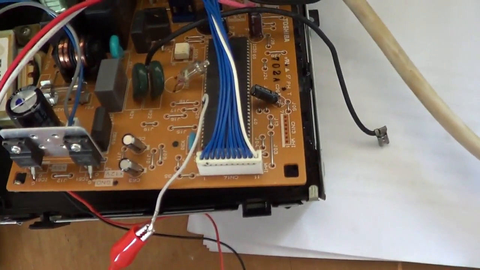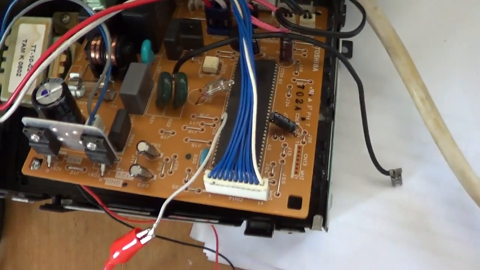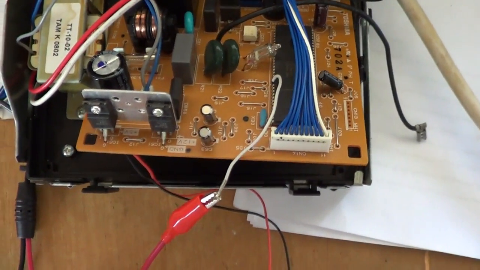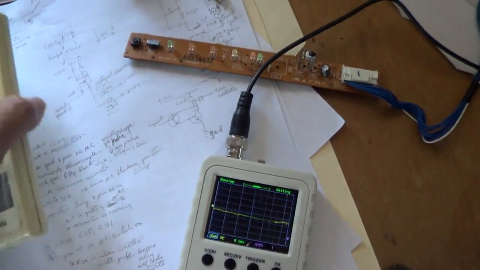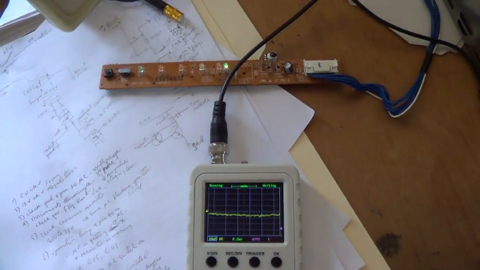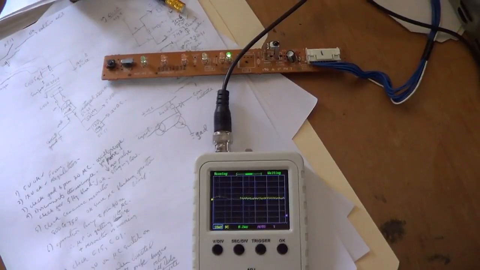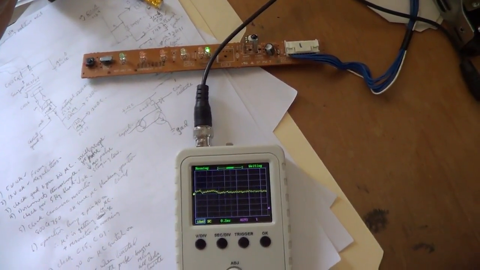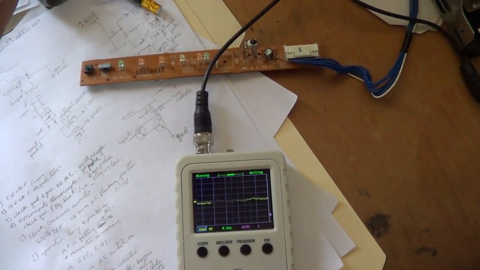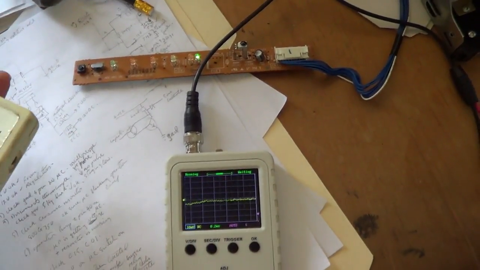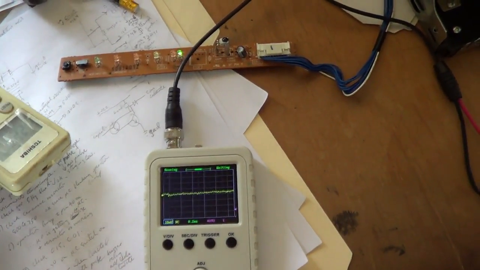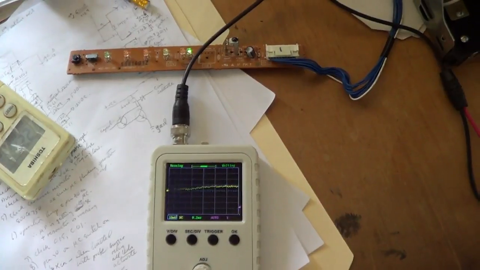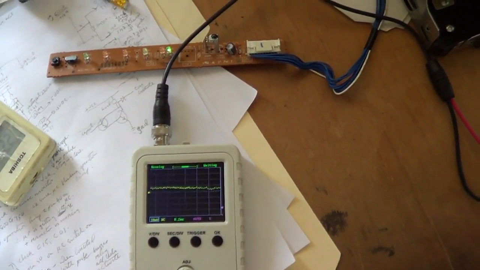So I've connected the oscilloscope to pin 20, which drives the buzzer. That's pin 20 on the microcontroller. Now let's see what happens. We should get a pulse. So that pulse drives the Darlington array, which then drives the buzzer and the other relays.